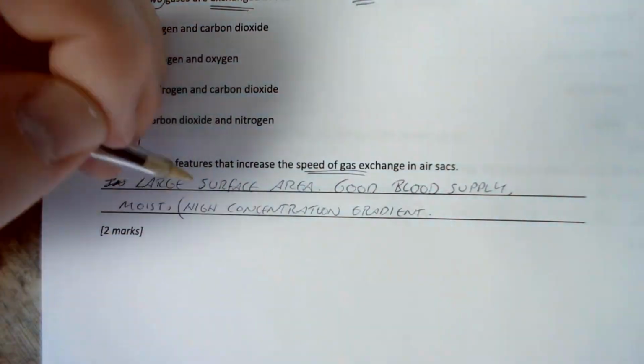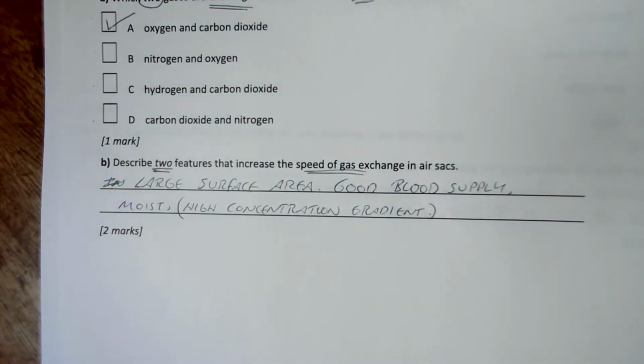That works for absorption and diffusion. Anyway, you've got absorption and diffusion, so you could use that. You could reuse that at GCSE as well.